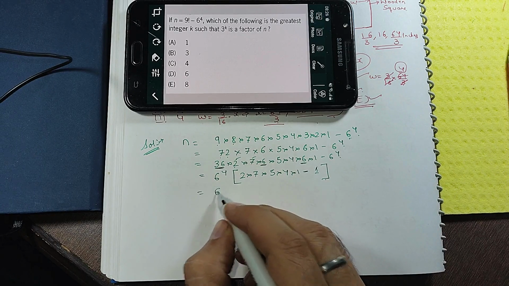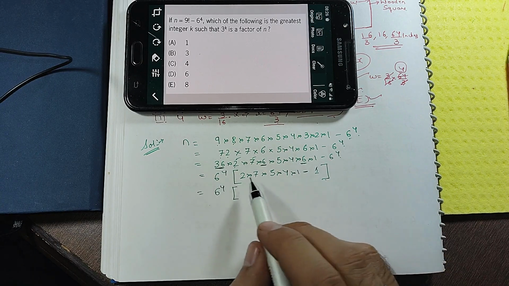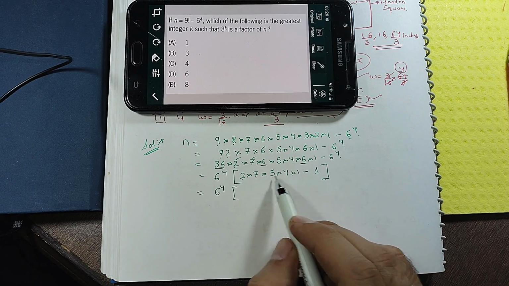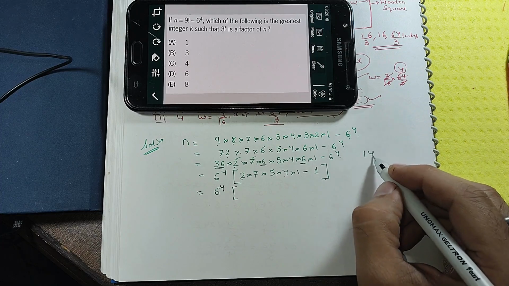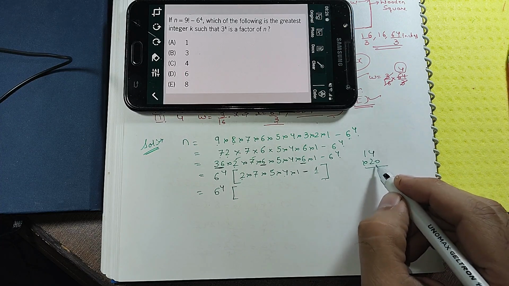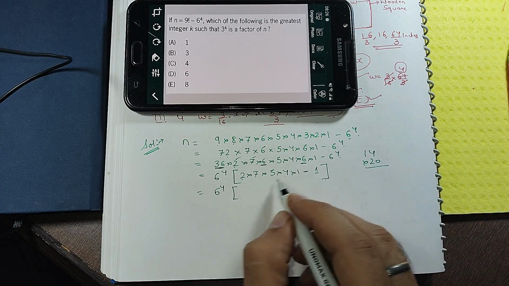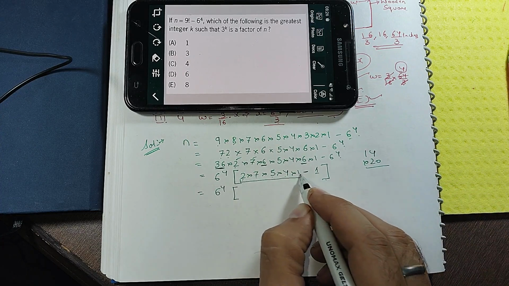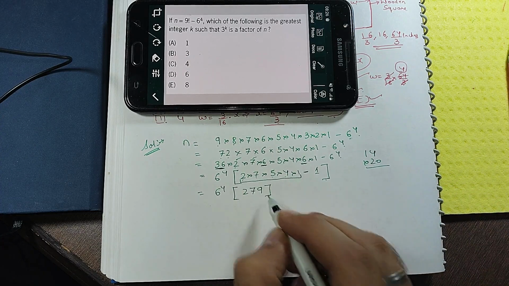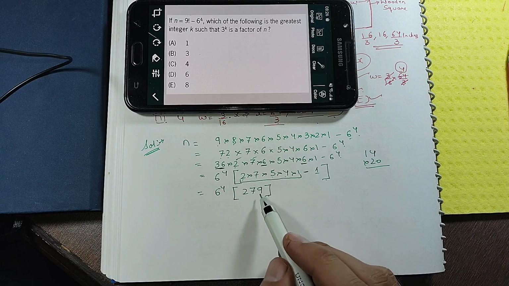Now 6 raised to power 4. Now this is basically 7 into 2 is 14, 14 into 20. So 14 into 10 is 140, so 14 into 20 is 280. So 280 minus 1 is 279, right? Now we will check if it is having any 3.